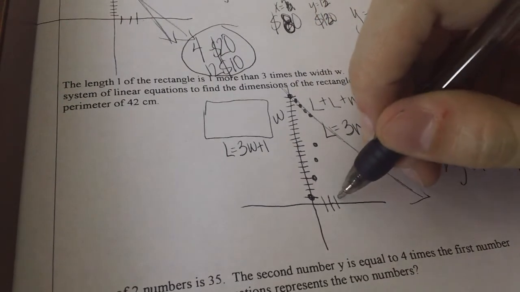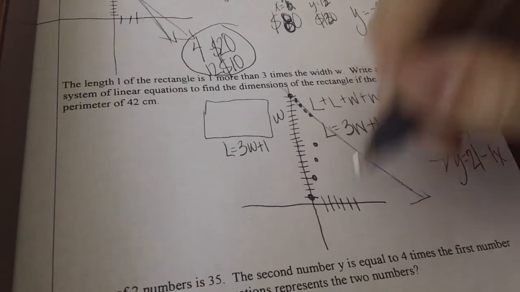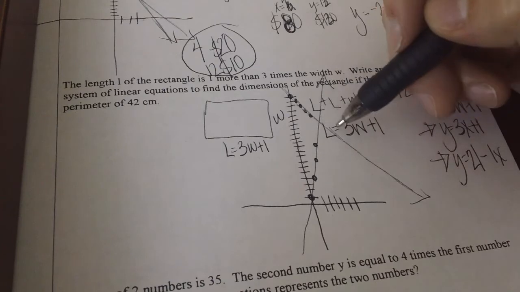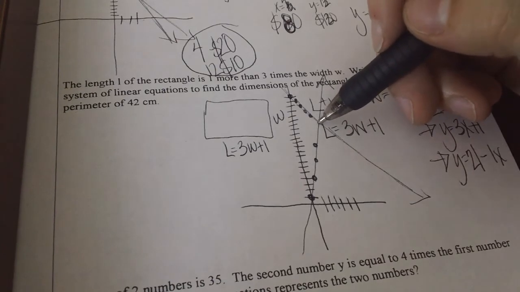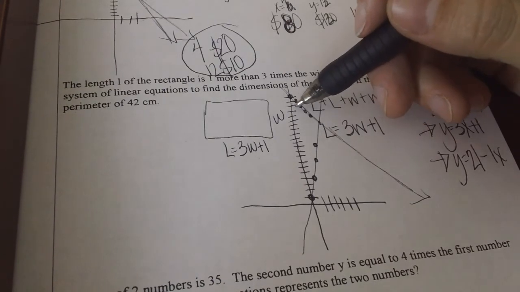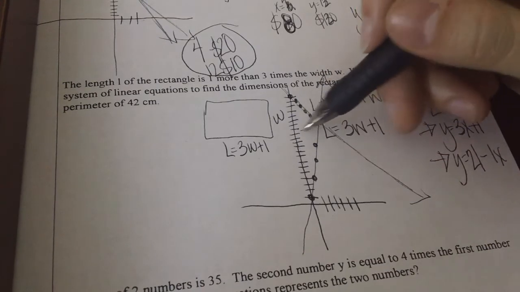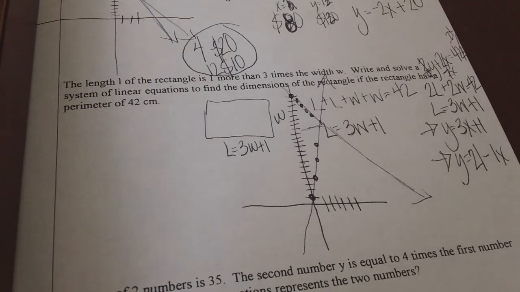Alright, so I need to figure out where my two lines are going to cross. And it looks like maybe 7. So let's see if 7 works.